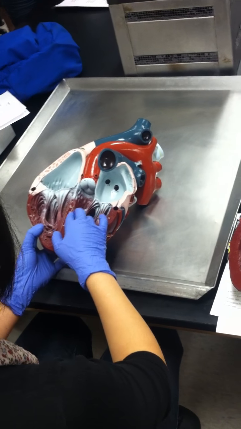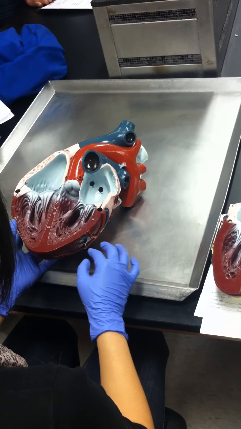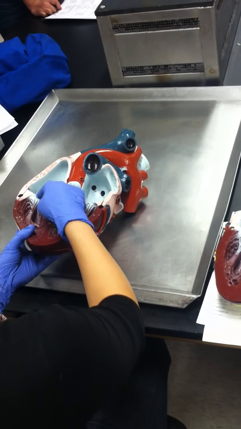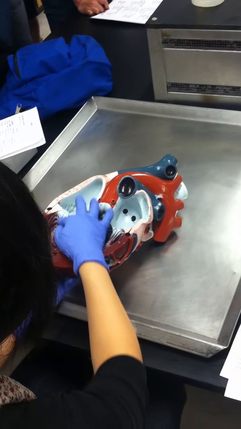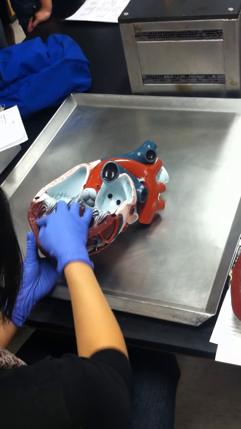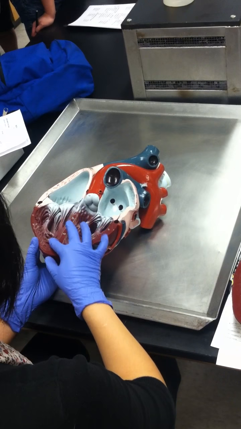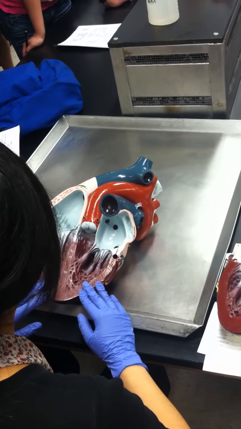And I always think everything looks like carne asada. Trabeculae carnae sort of kind of looks like carne asada to me. But anyway, right. So this structure was called what? The chordae tendineae, which is connected to papillary muscles, which is connected to the trabeculae carnae, which is then plastered to the walls of the ventricle, right?